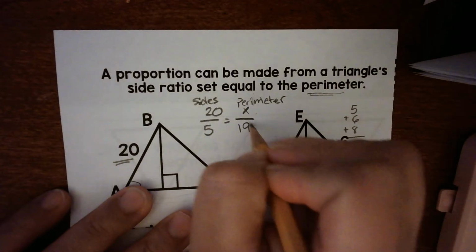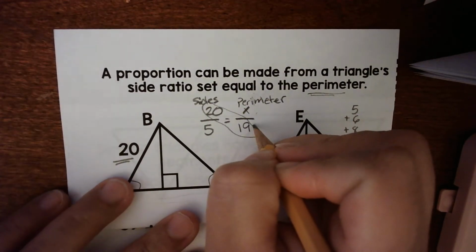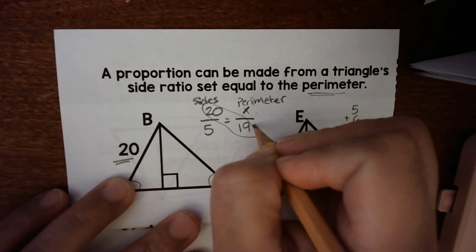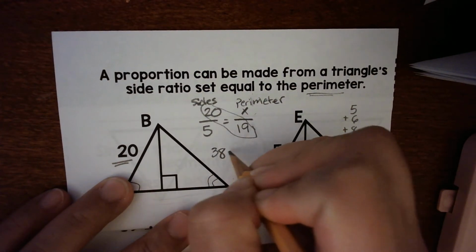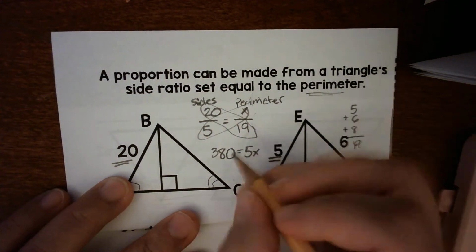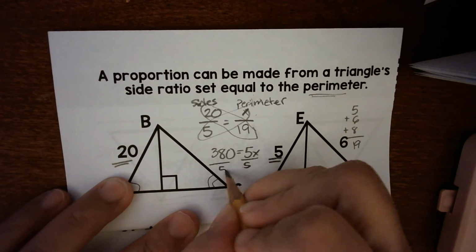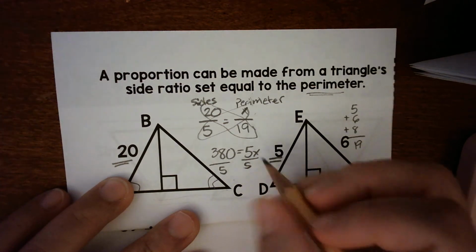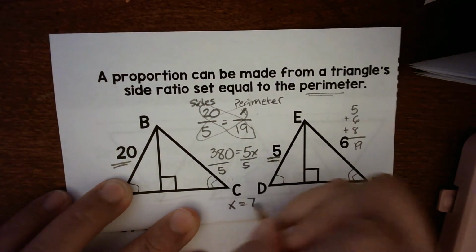We're going to cross multiply. 20 times 19 is 380. And that equals 5x because we have to multiply 5 times x. We're going to divide by 5 to both sides. x is equal to 75.